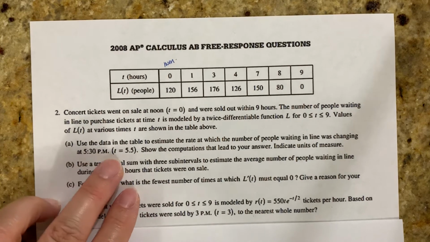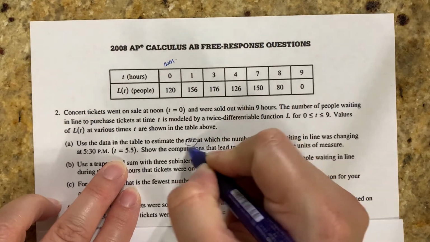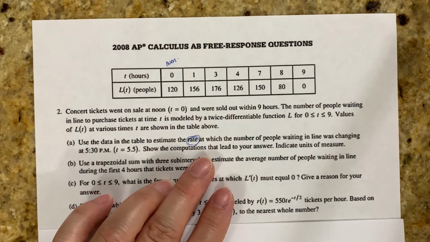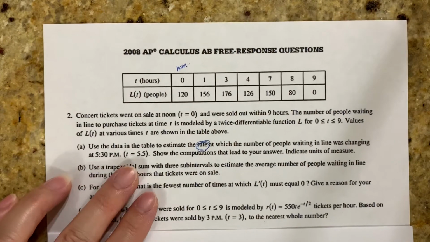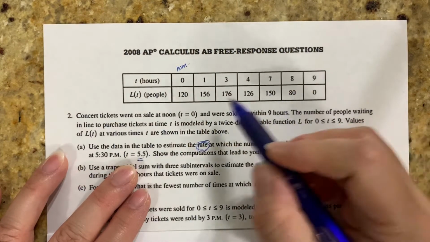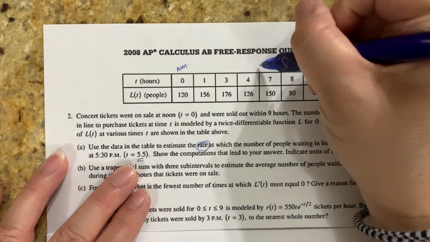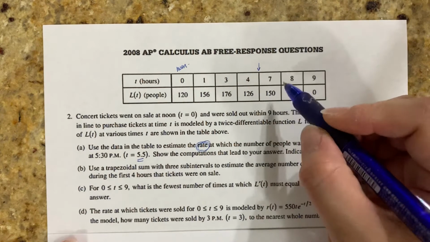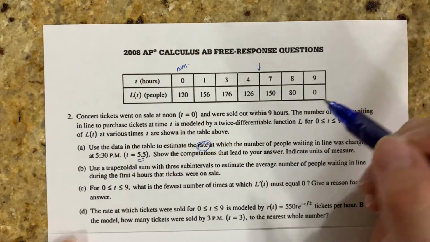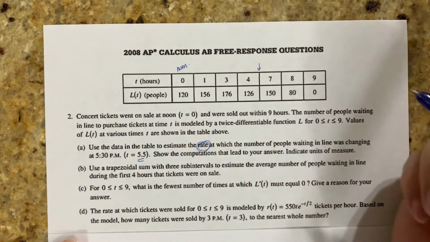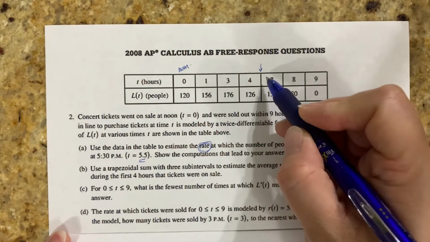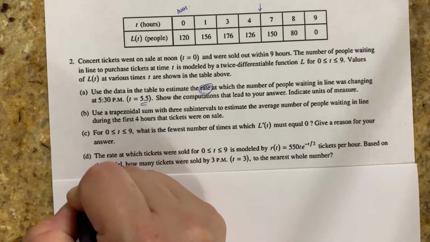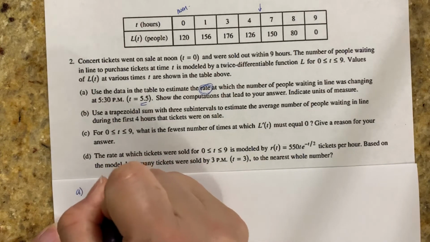Use the data in the table to estimate the rate. So rate is kind of like a derivative, right, or a slope, at which the number of people waiting in line was changing at 5:30. t equals 5.5. I don't have t equals 5.5, but I know it is between 4 and 7 o'clock. So I can use our usual y2 minus y1 over x2 minus x1 to figure out the rate around that time, because that's in between those two data points I have. So in part A, we're looking for L prime of 5.5.